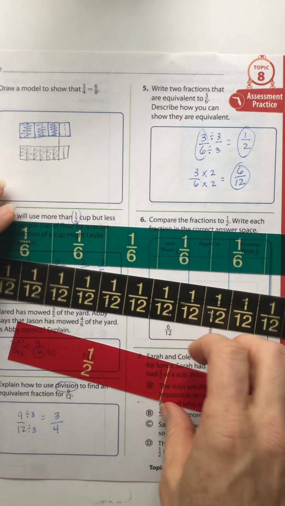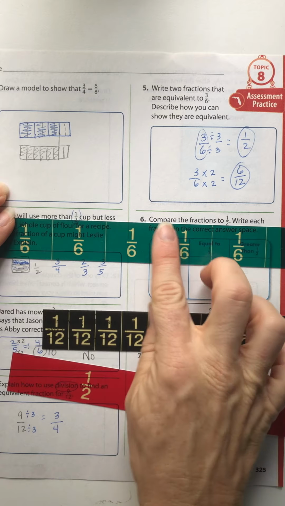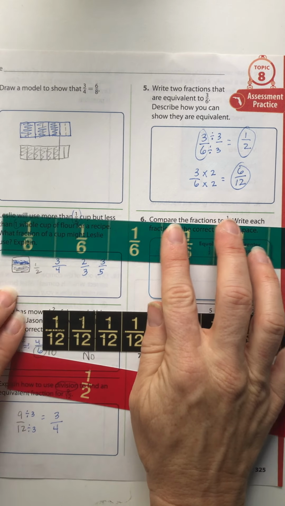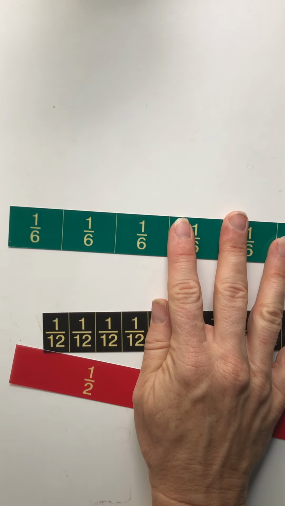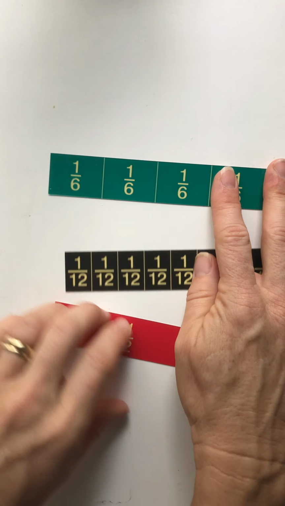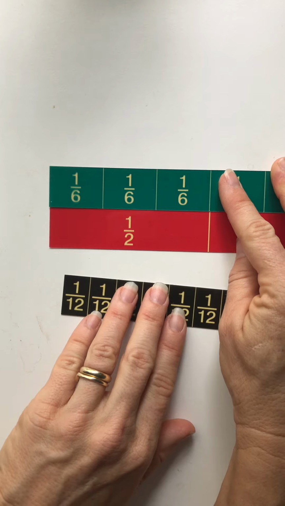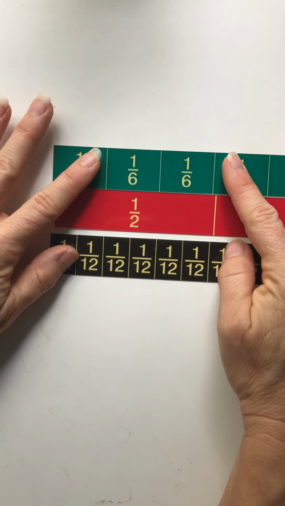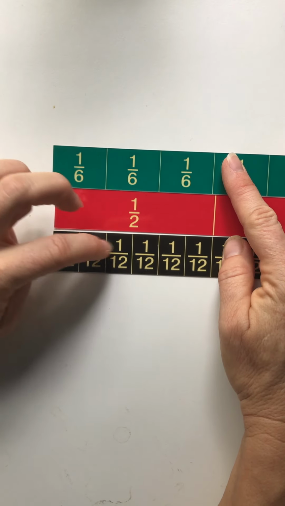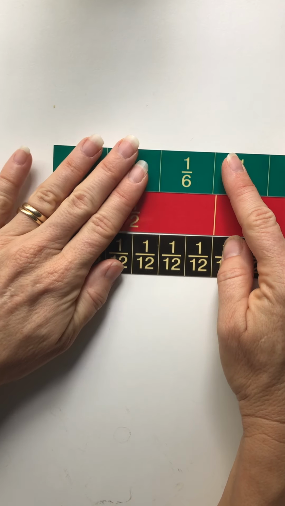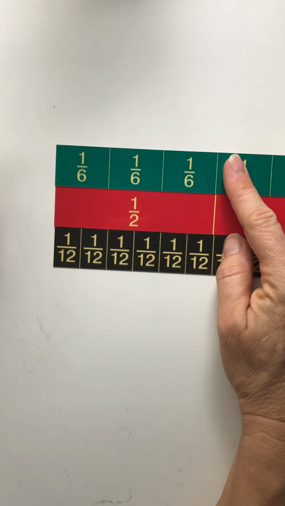We started with 3/6, which would end here, 1, 2, 3. Then we would show that that equals a half, and then that equals 6/12. 1, 2, 3, 4, 5, 6. They're all equivalent.